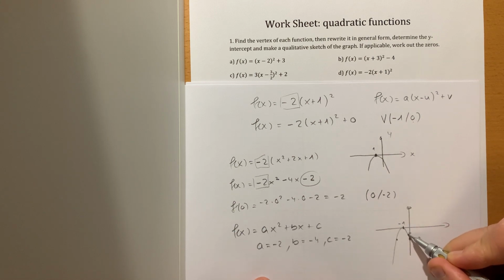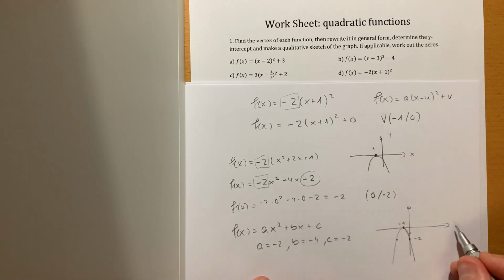And this is already a very good graph, although it's only a hand sketch, a qualitative sketch, not a quantitative sketch. But now you know the y-intercept as well. And it's clear, look, 1 to the left, and instead of 1 down, it's going to go 2 down because it's a vertical stretch. So it does make sense.